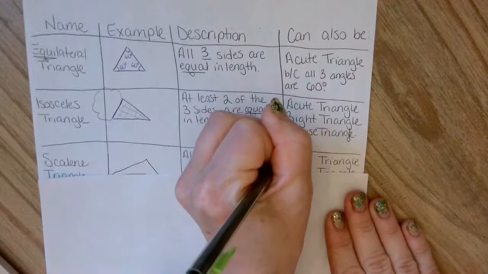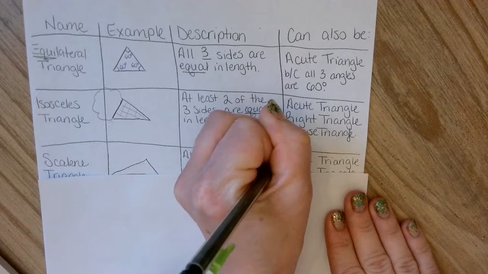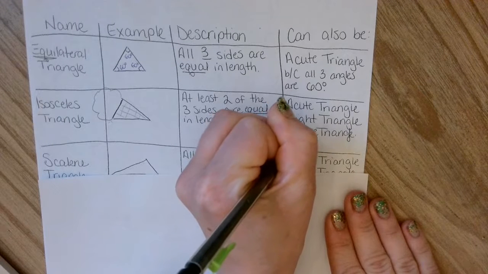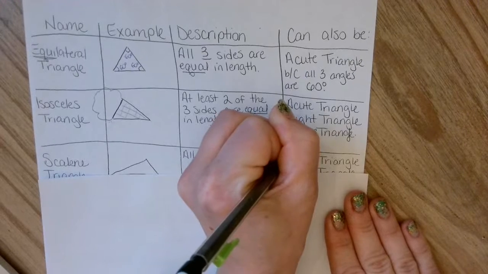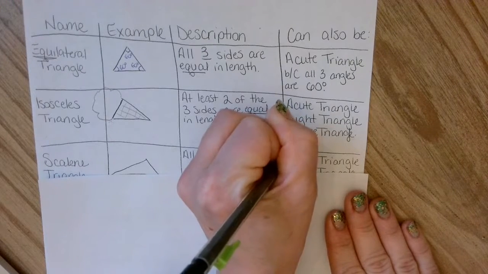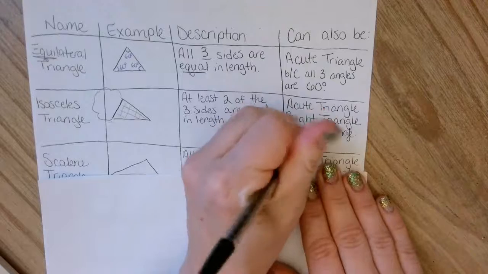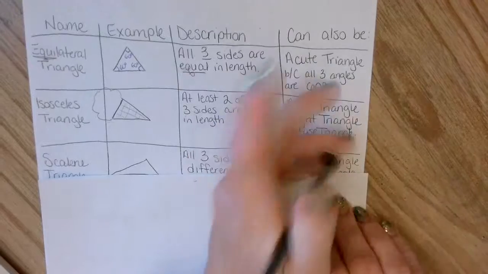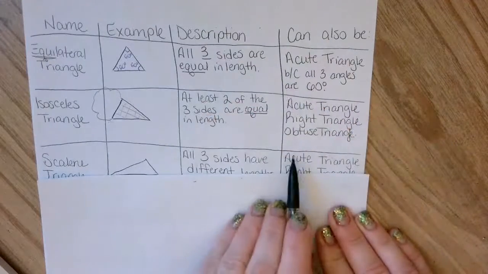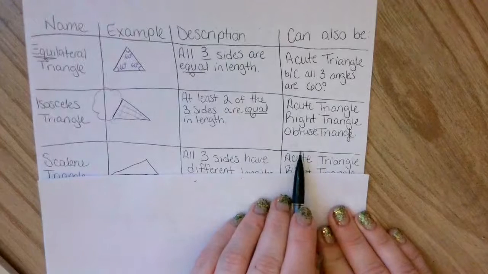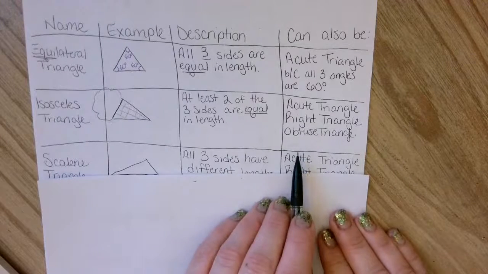An acute triangle means that it's very difficult to draw, but what it represents is that all angles are acute.